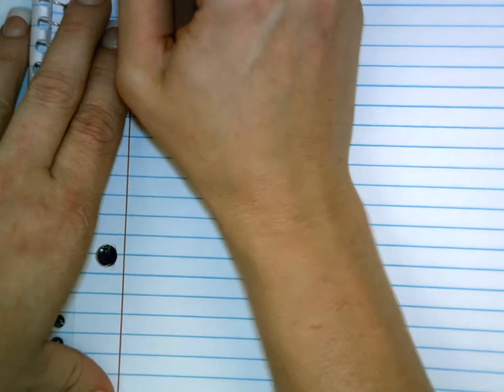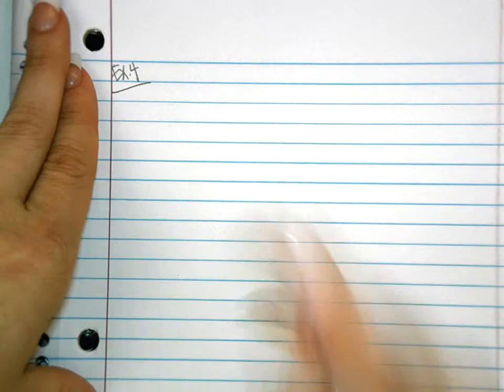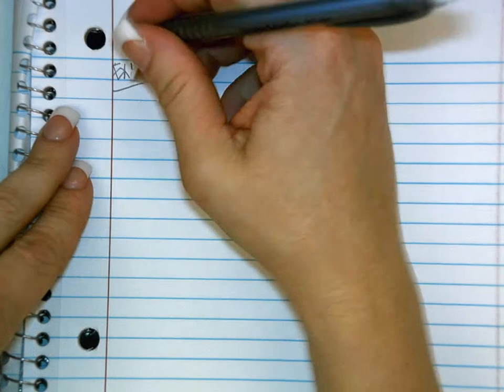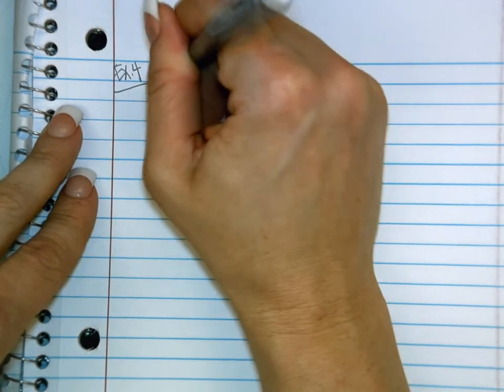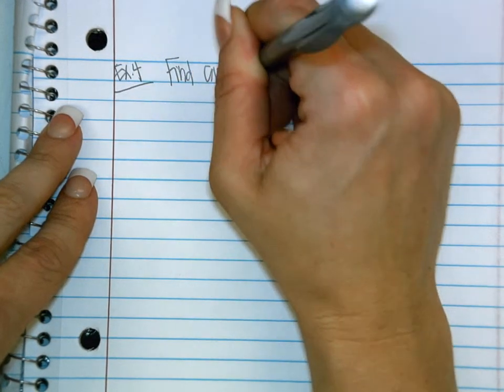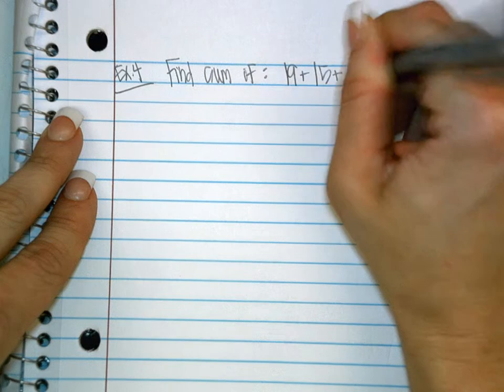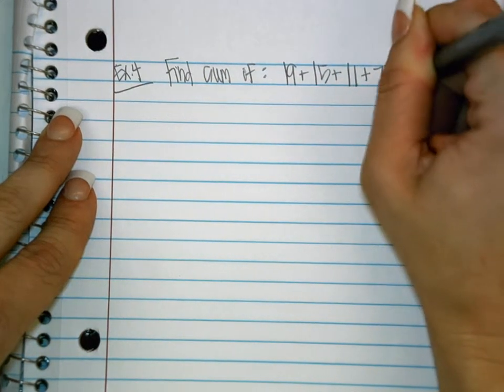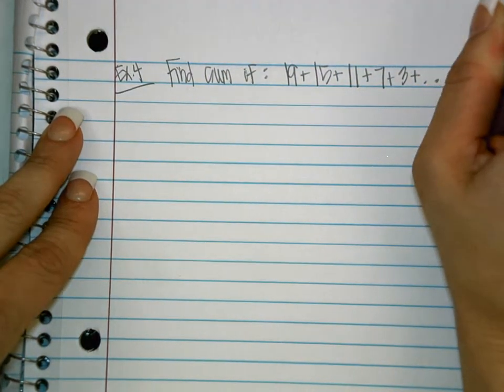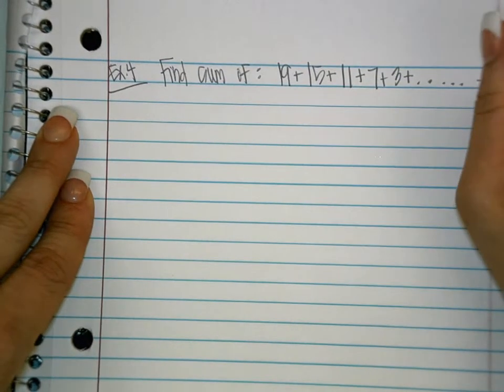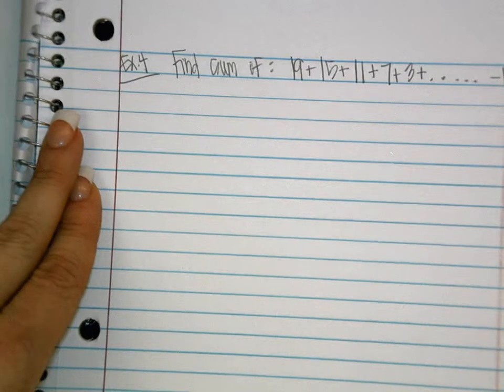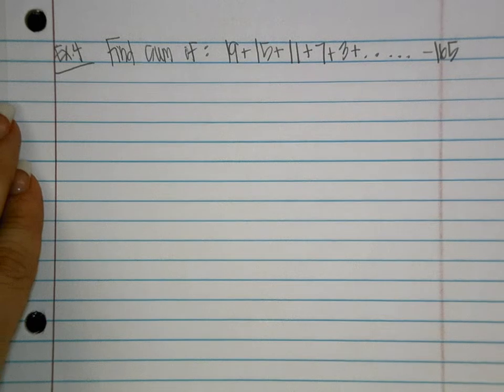Okay, let's try another one. For example number 4. I realize these are long and difficult, but you will be okay. Welcome to the end of the semester. Next, I would like you to find the sum of 19 plus 15 plus 11 plus 7 plus 3, and keep going until you get to negative 165. I'd like you to find the sum of all of those terms in this sequence.